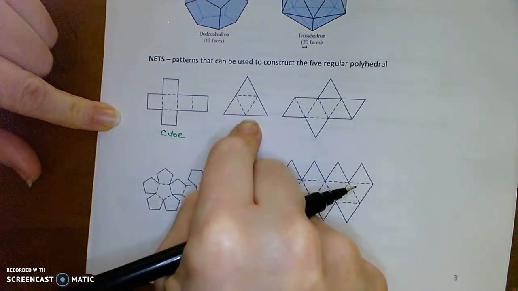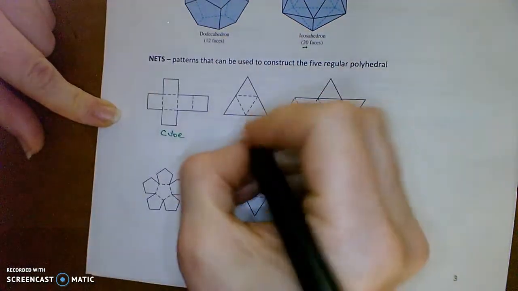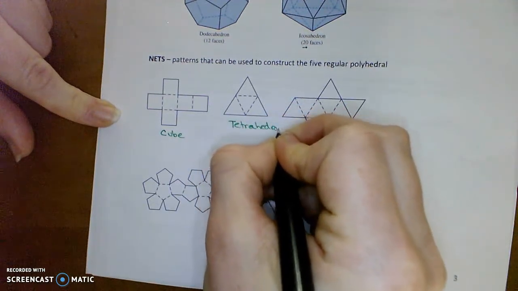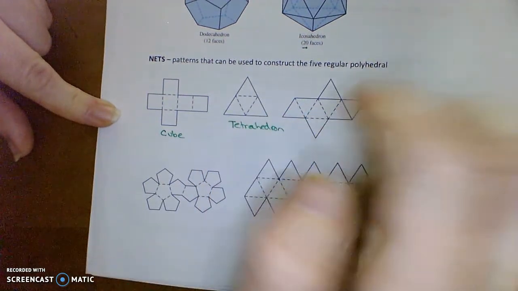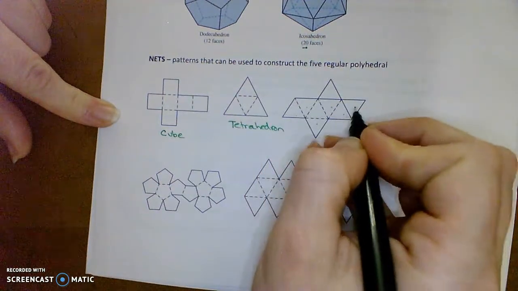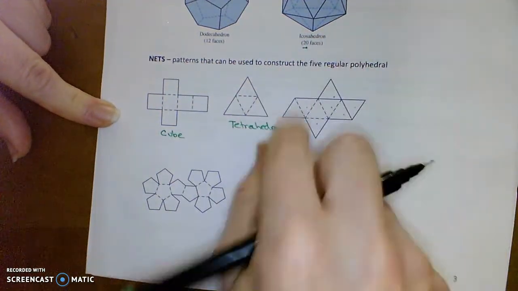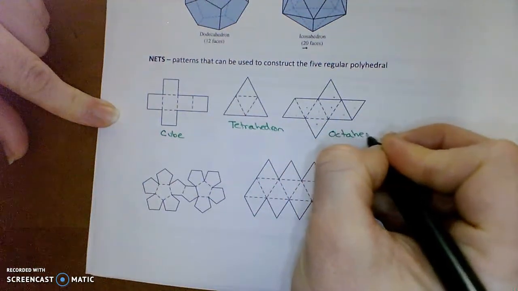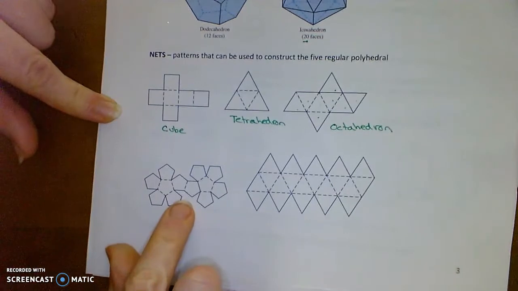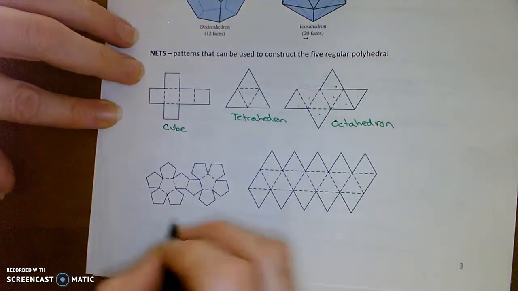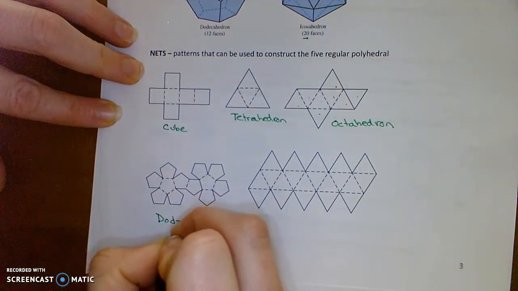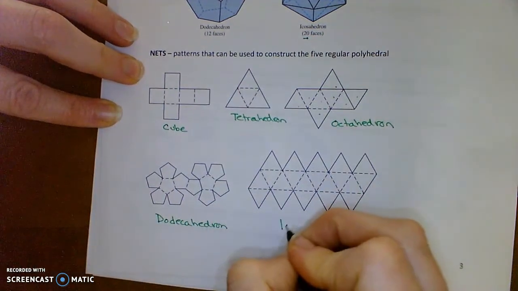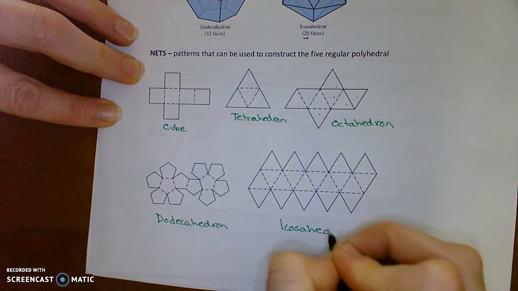This is the net for a tetrahedron. This is a net for 1, 2, 3, 4, 5, 6, 7, 8. It's got 8 faces. If you fold it up, what you get is the octahedron. Here is the net for the dodecahedron. And here's the net for the icosahedron.